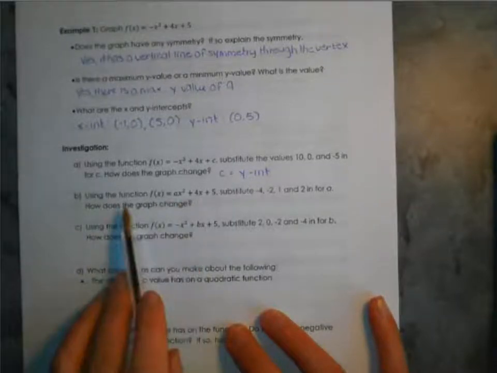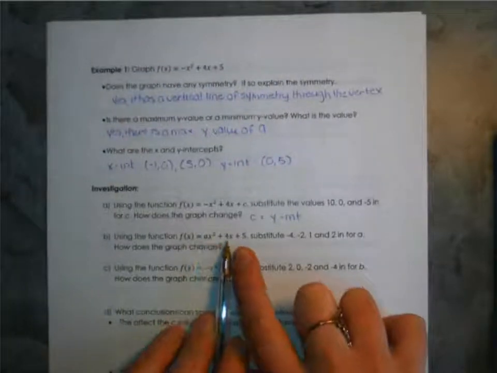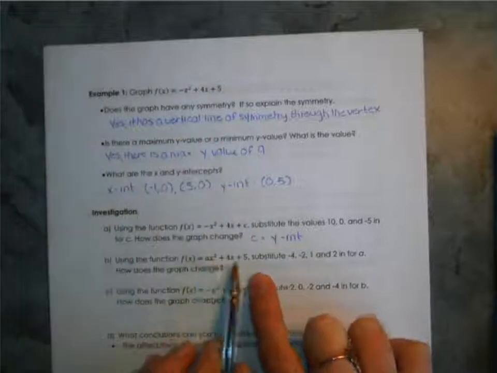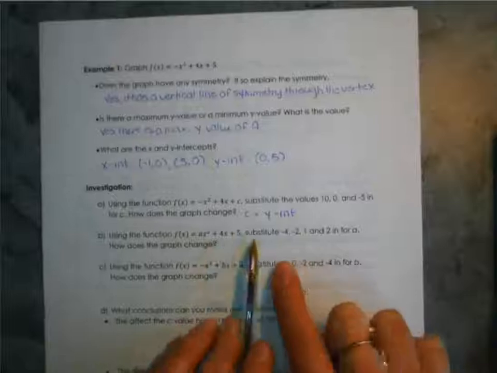Next one here, using the function f(x) = ax squared plus 4x plus 5. So we see again the same ending to this, but in this case we're going to be changing the number that comes before this x. We want to substitute in some different values.